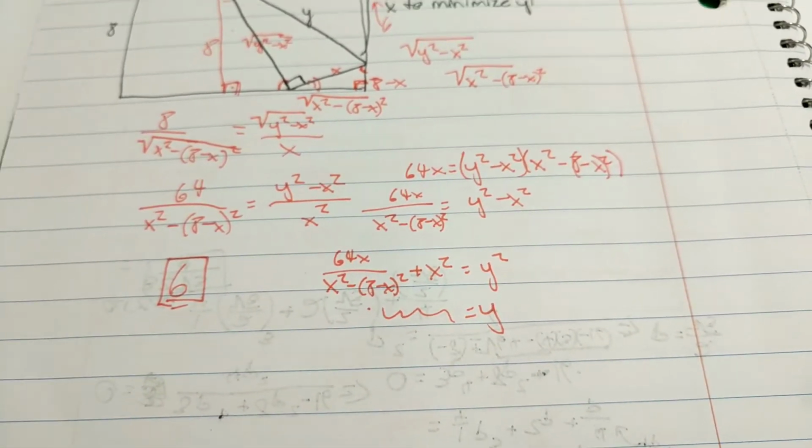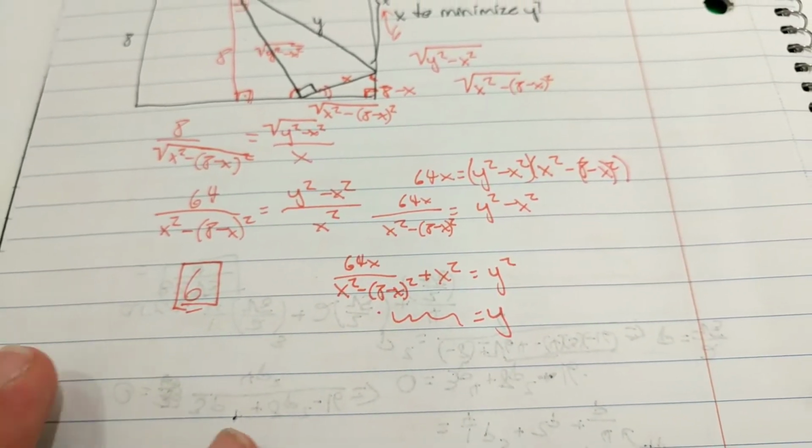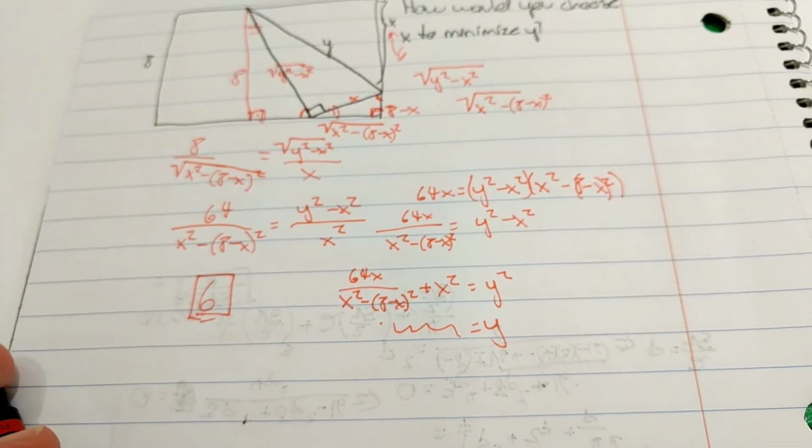And this is a very interesting problem because when you're a kid, you might have thought of things like this, and here's your answer a bunch of years later.